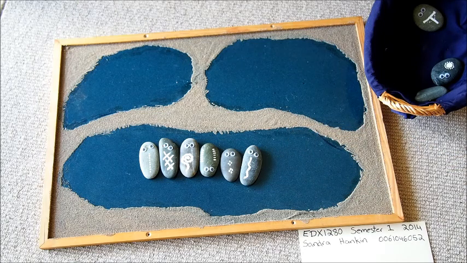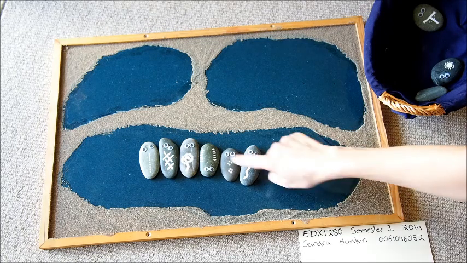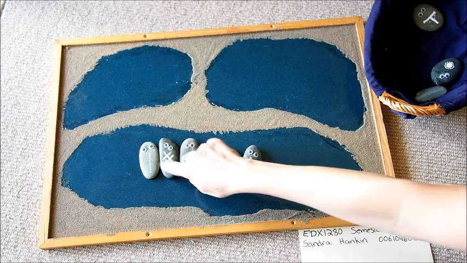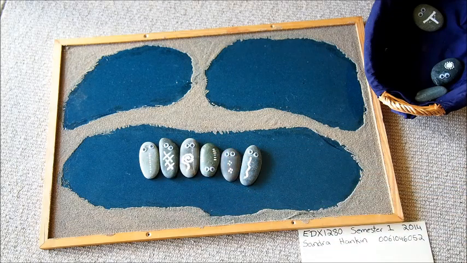How many pet rocks are left in the rock pool? How will we find out? Let's count. 1, 2, 3, 4, 5, 6. There are 6 pet rocks left in the rock pool.